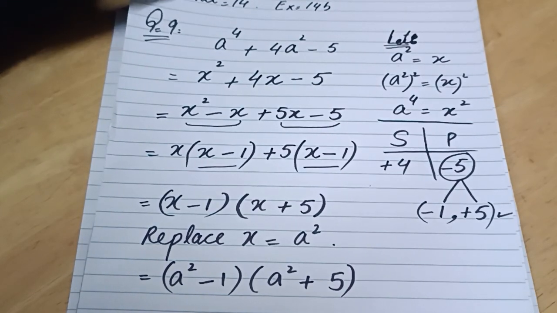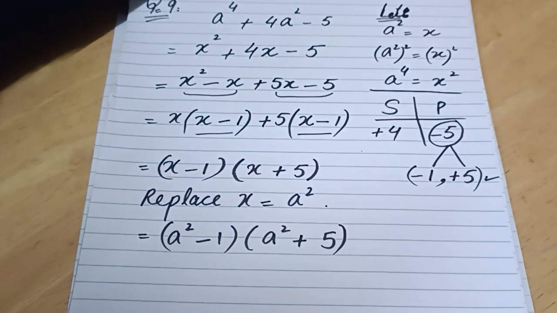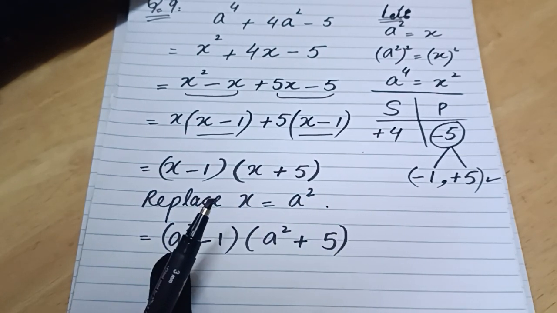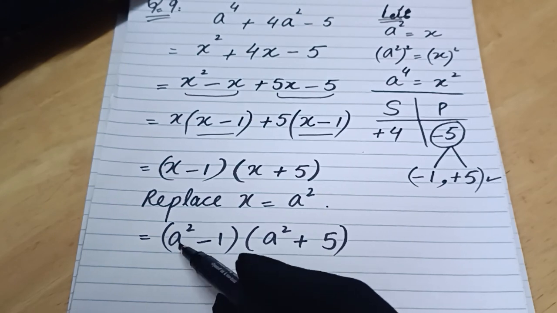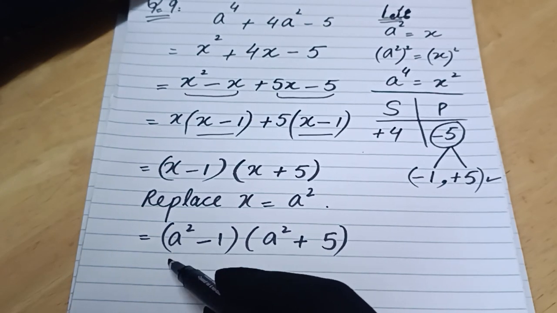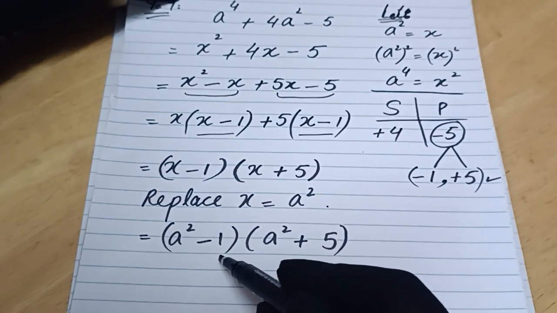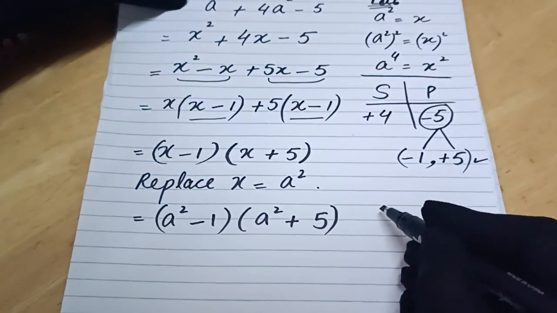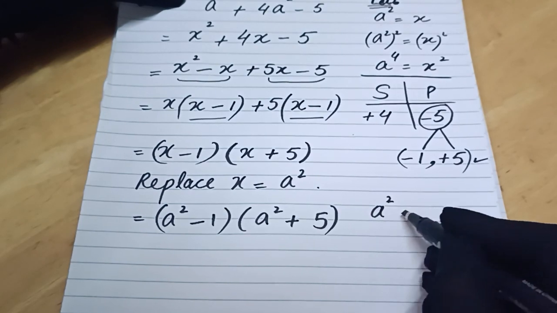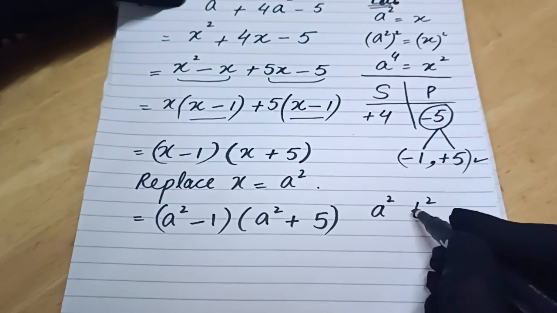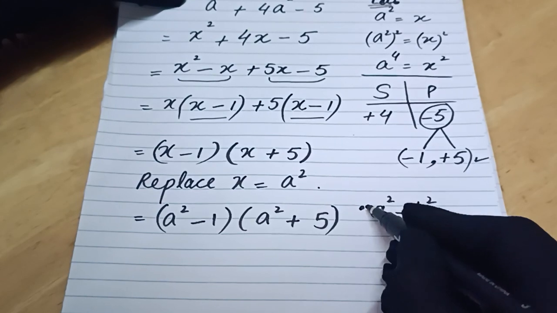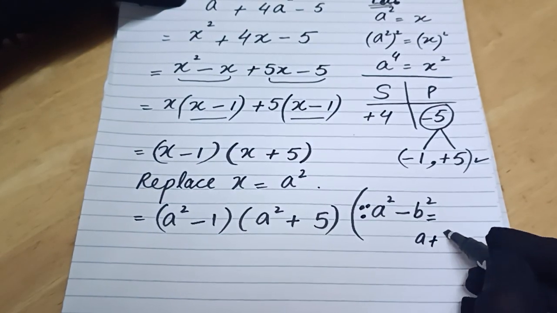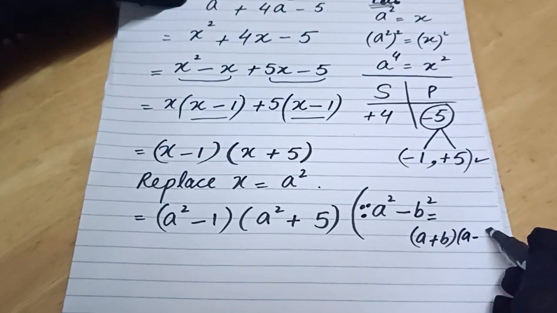Recall your algebraic identities again. Factorization rule on this one: check common factor, there is no common factor. Check the square terms: this is the whole square of a, this is the whole square of 1, and the center is a minus sign. Whenever the first term is a square, the second term is a square and the center is a minus sign, we know this is an algebraic identity and it opens as (a + b)(a - b).